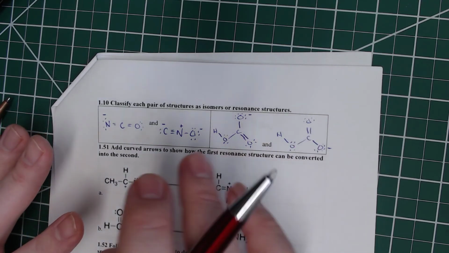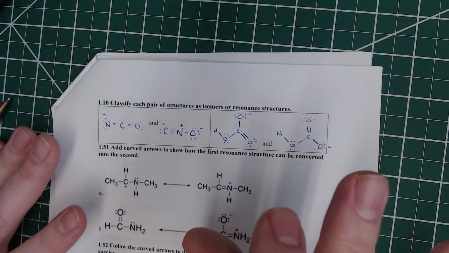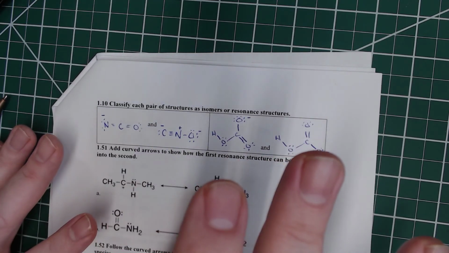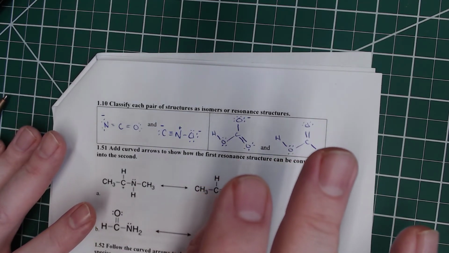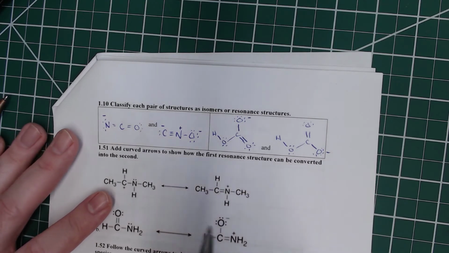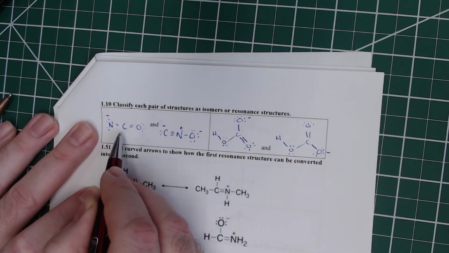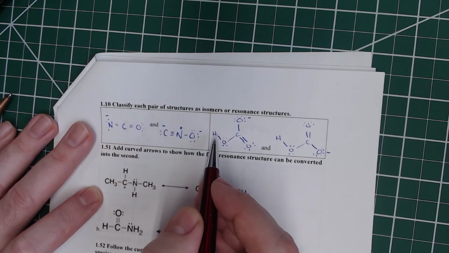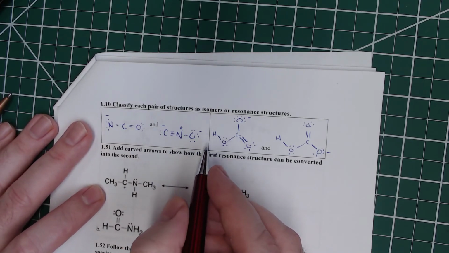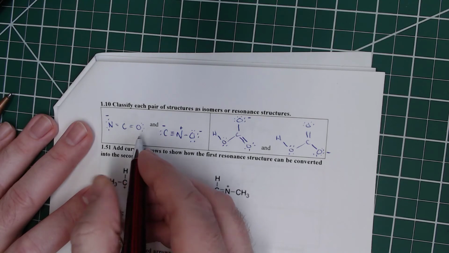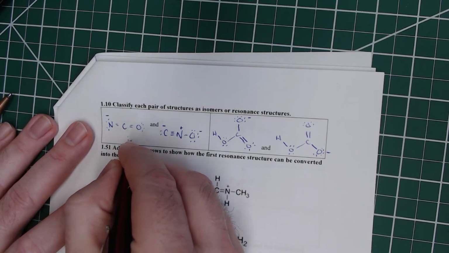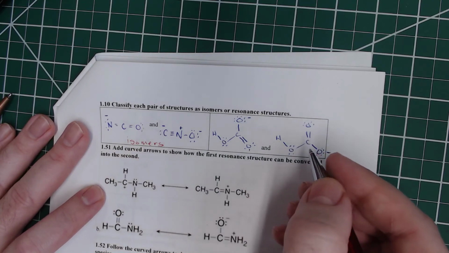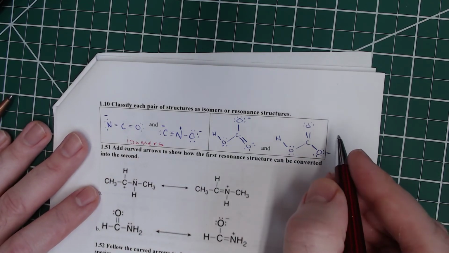If they're resonance structures, all the atoms are going to have the same connectivity. If they are isomers, then the atoms are going to be in a different order. Well, when we look at this, we got NCO, and here we have CNO. So the central atom is different here, which means that these are not resonance structures of each other. These are isomers. All right, so those are isomers of each other.